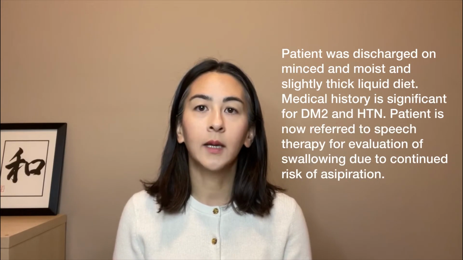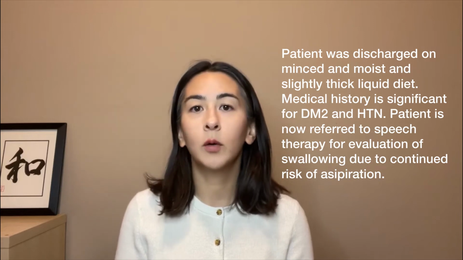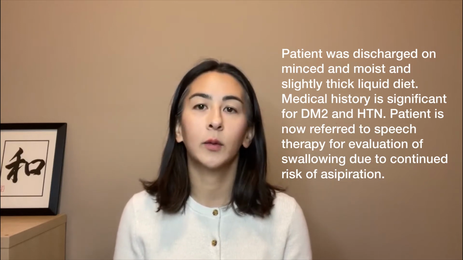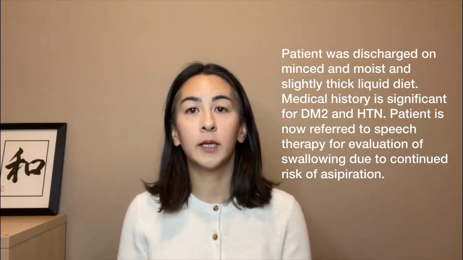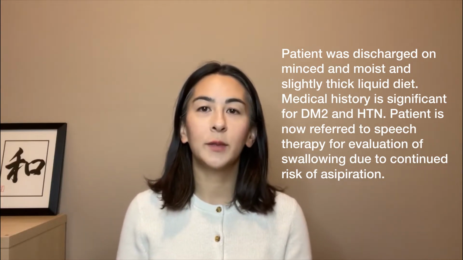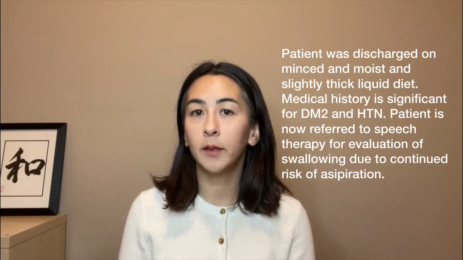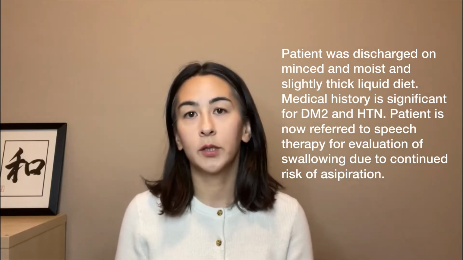So here's an example. Patient is a 77-year-old male with recent hospitalization for acute CVA. During hospitalization, patient developed aspiration pneumonia and required NG tube feedings. Patient was discharged on a minced and moist and slightly thick liquid diet. Medical history is significant for diabetes and hypertension. Patient is now referred to speech therapy for evaluation of swallowing due to continued risk for aspiration.